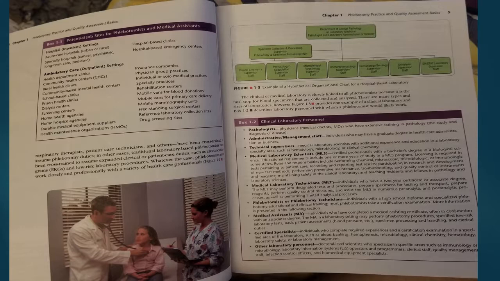The clinical or medical laboratory is closely linked to all phlebotomists because it is the final step for blood specimens that are collected and analyzed. There are many types and sizes of laboratories. However, Figure 1.3 provides one example of a clinical laboratory, and Box 1.2, which I just read, describes laboratory personnel with whom the phlebotomist would likely work.